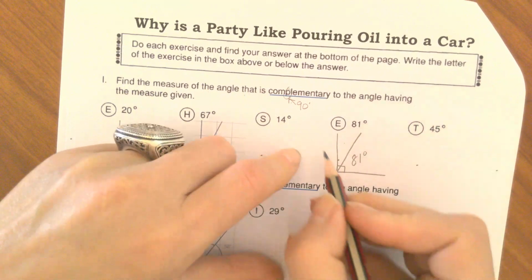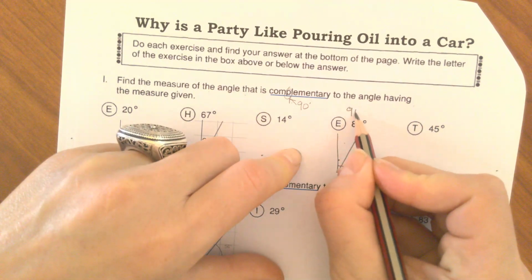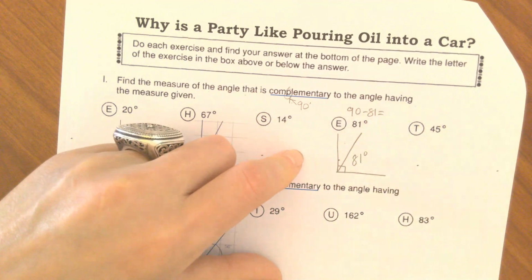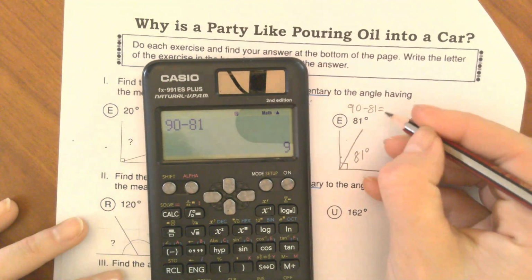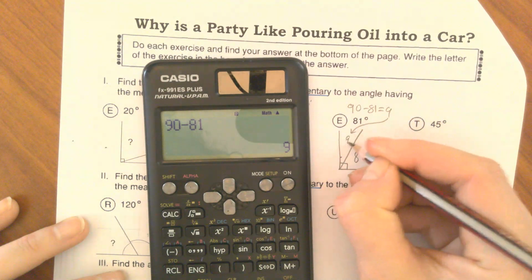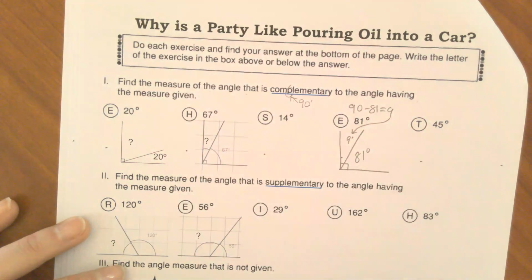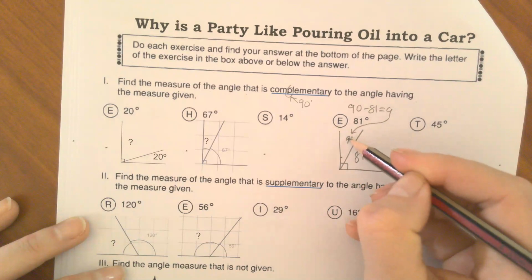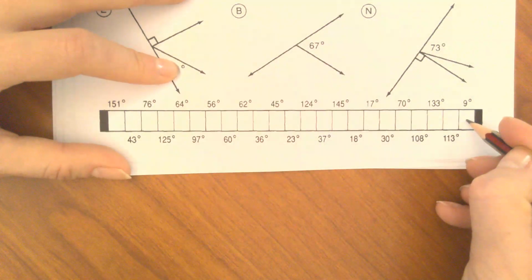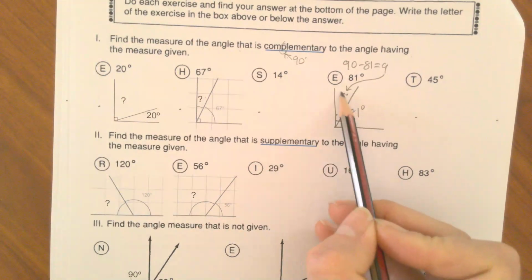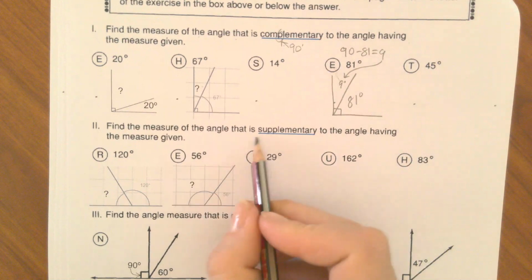What's the other one? So I have to go 90 minus 81 equals 9. So that angle there is 9 degrees. So when I find 9, that's E. So 9 degrees is E.